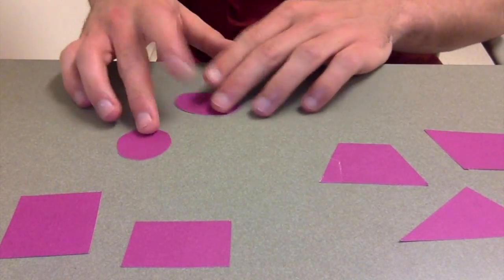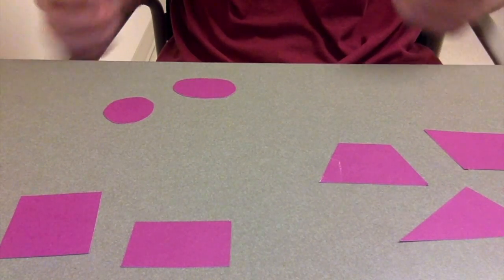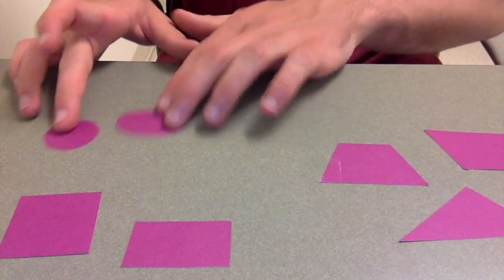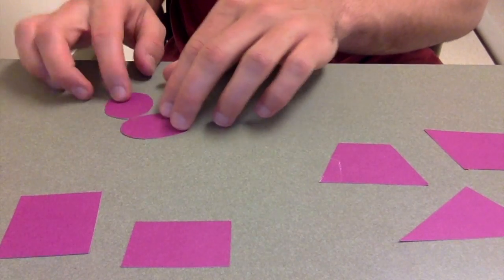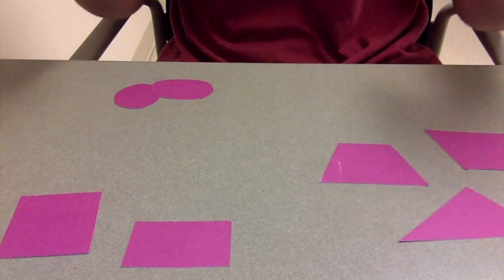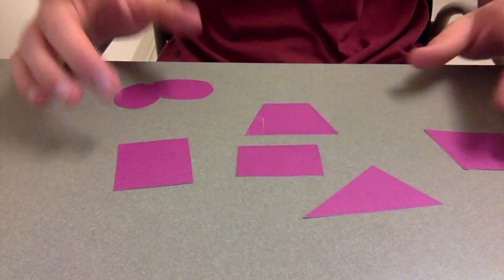You can separate it and say, okay, can you separate the ones that don't have any sides or don't have any corners, or has one side? You have the oval and the circle over here. This is a fantastic activity that you can do because it's very simple to set up.